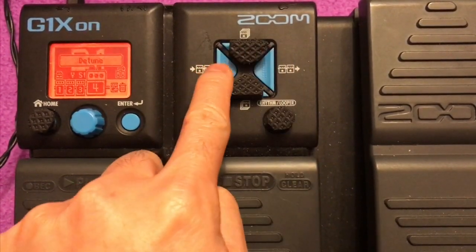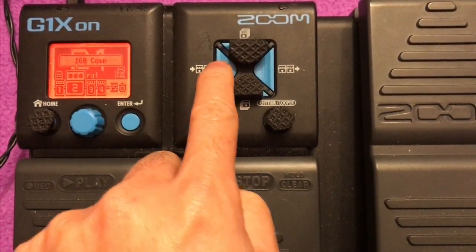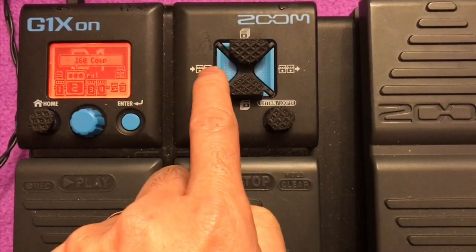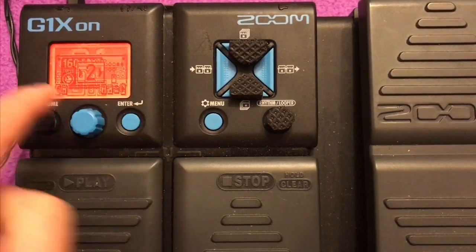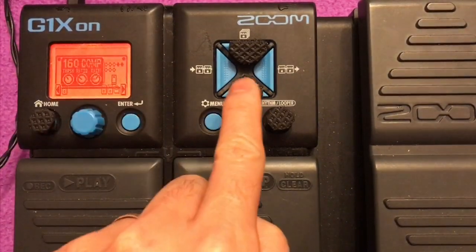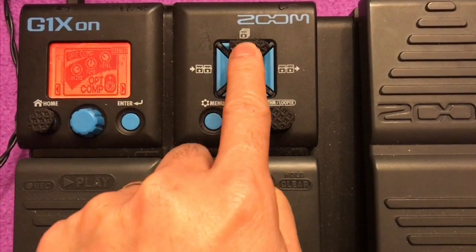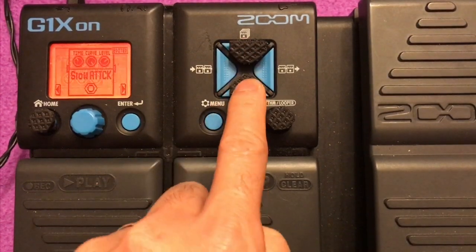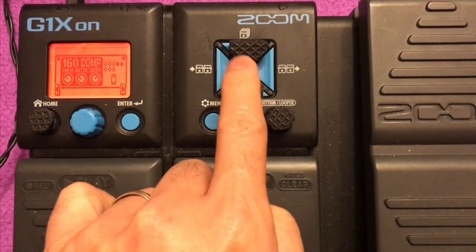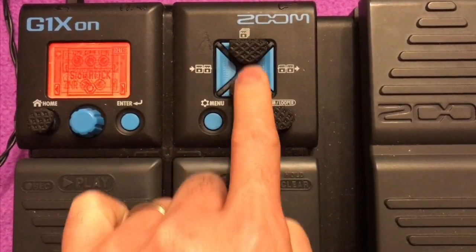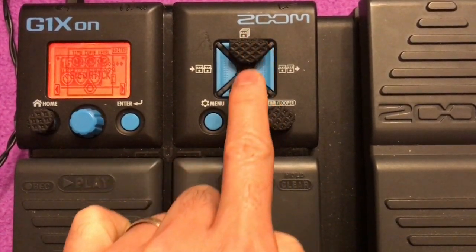It's like scrolling which effects you've got, and then when you press enter on that effect, you can now scroll up and down to change the effect. So this one is changing what kind of effects you want to use.